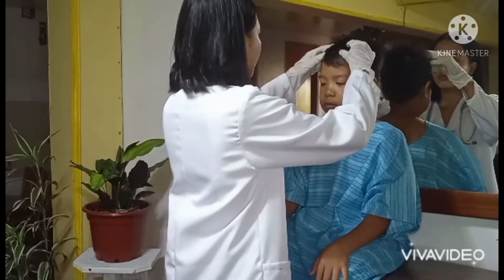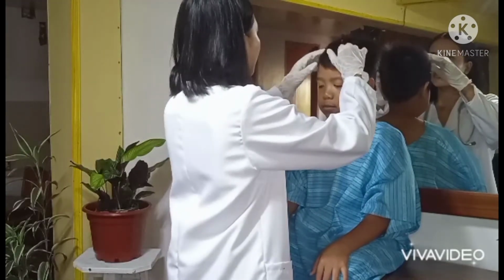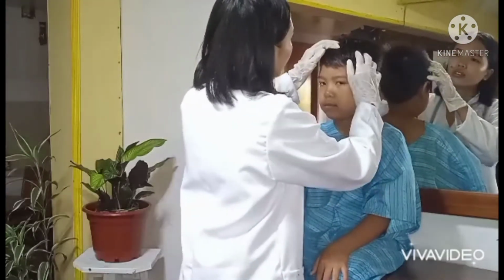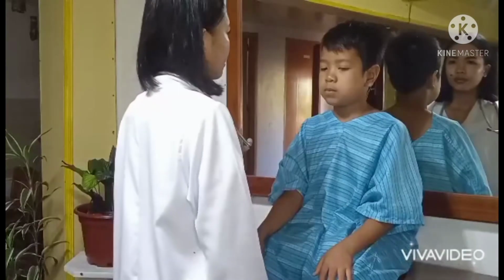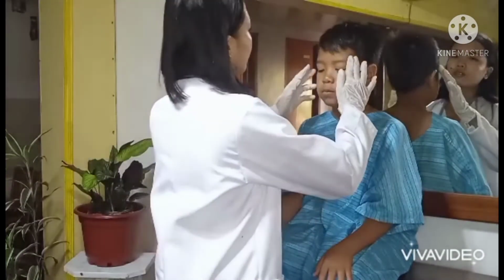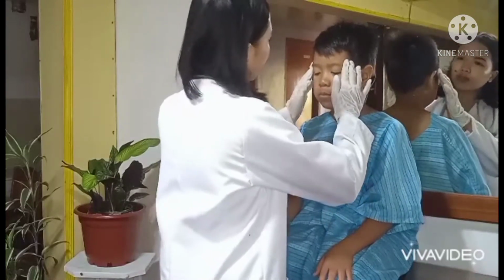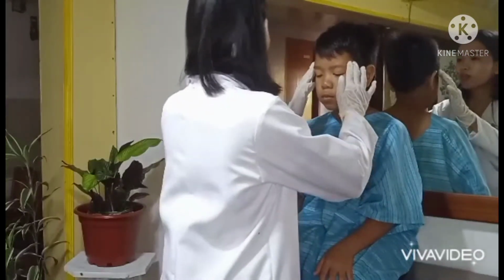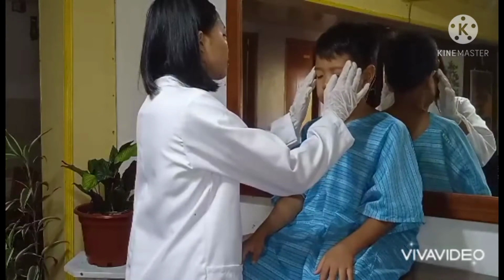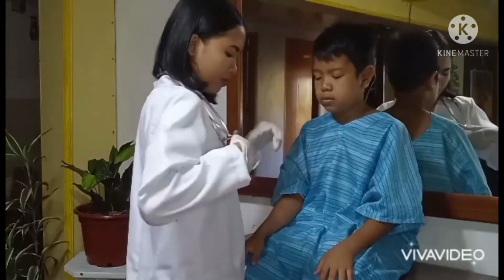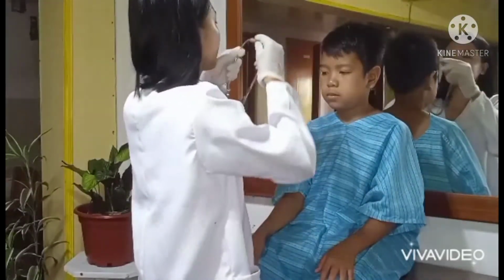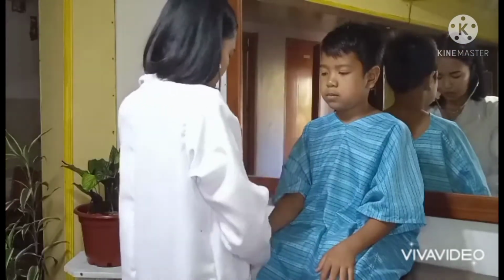Next, we are going to palpate the patient's scalp. Then using the tips of our middle finger and index finger, we are going to palpate the temporal arteries. Note that they should be equal. Then we are going to listen for bruits.